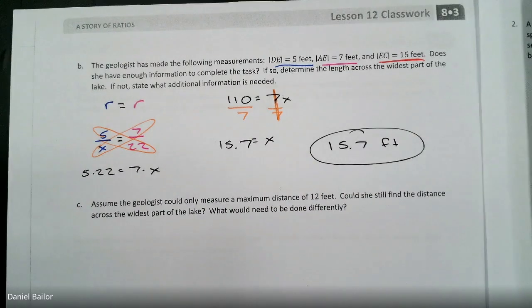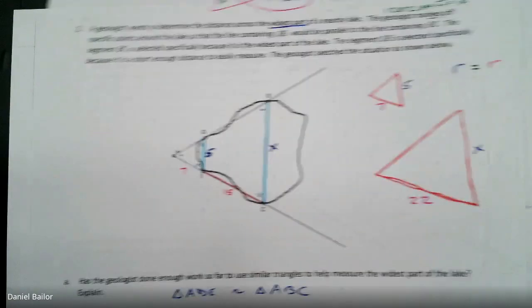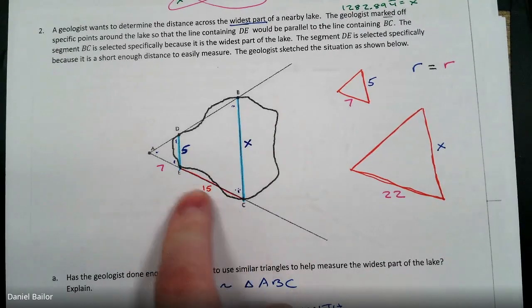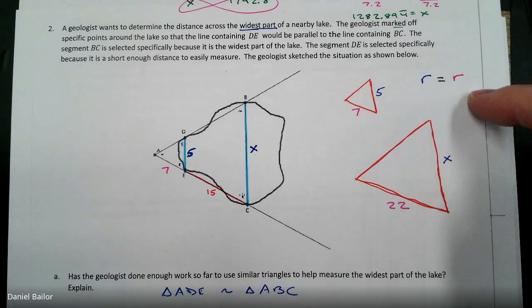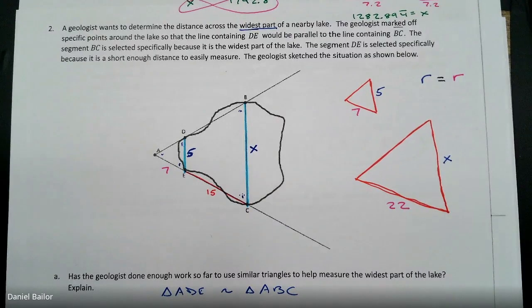That's our answer. And we did that by using ratios. We took what we know, we measured the small pieces, and we did 2 similar triangles, and we said ratio equals ratio so we can find them. This is what we're doing today. This works when we are measuring how tall a building is. It can work when we're measuring how wide a lake is. But yes, we can do this.